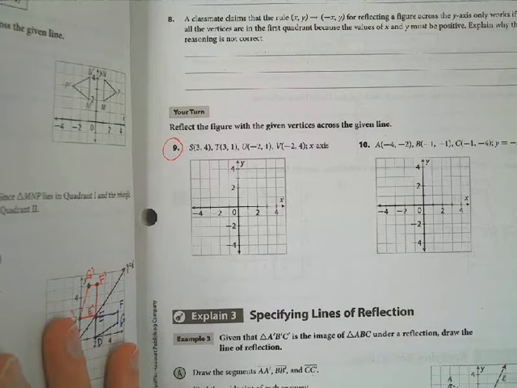It is a different line of reflection. Okay, thank you. Yeah. That was good.